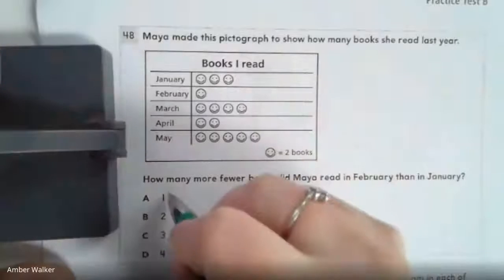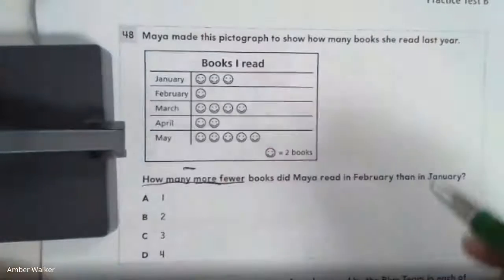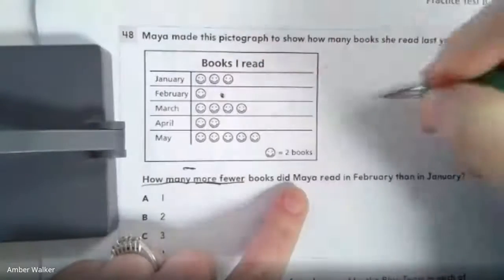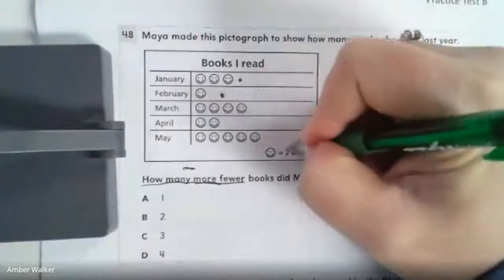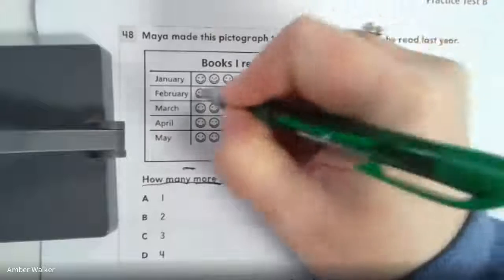Maya made this picture graph to show how many books she read last year. How many more or how many fewer, both of those mean subtract, did Maya read in February than January? And I'm counting by 2. So 2, 4, 6, and 2.